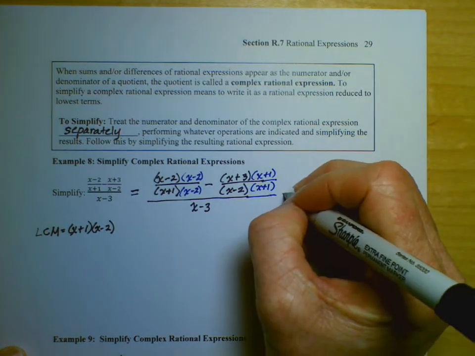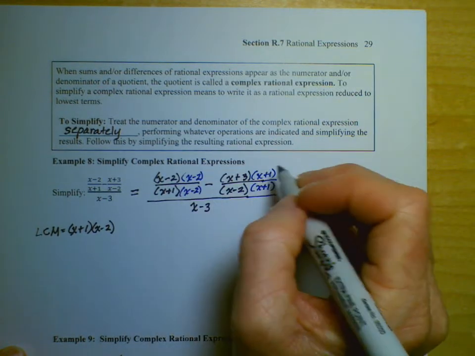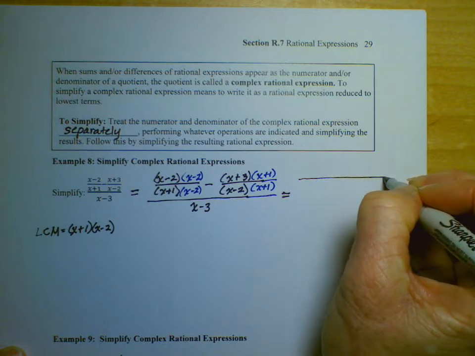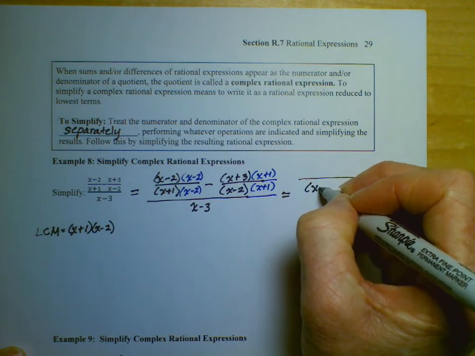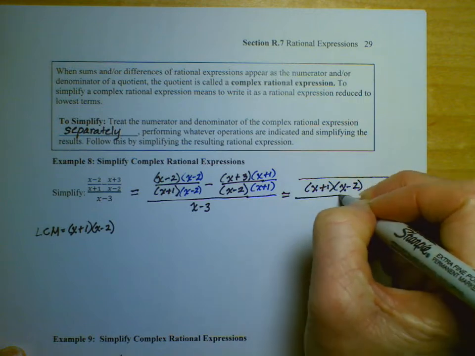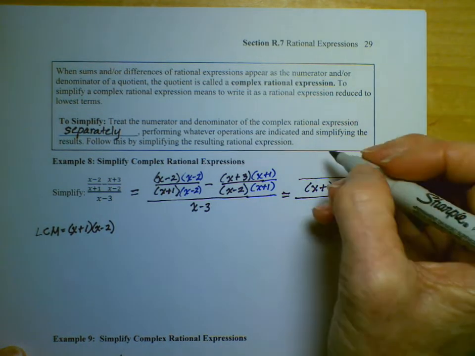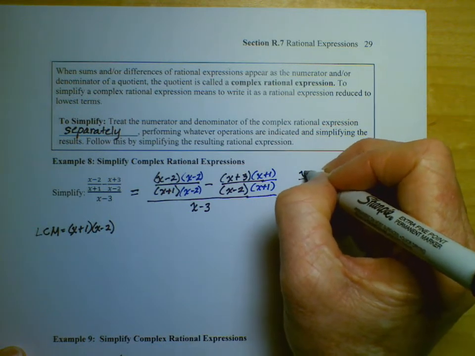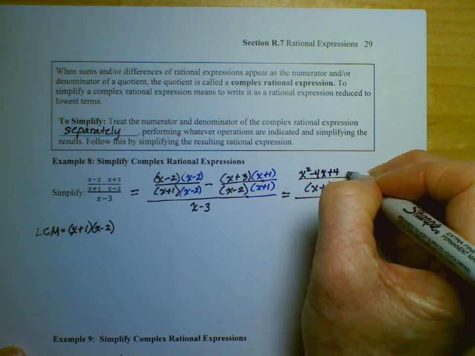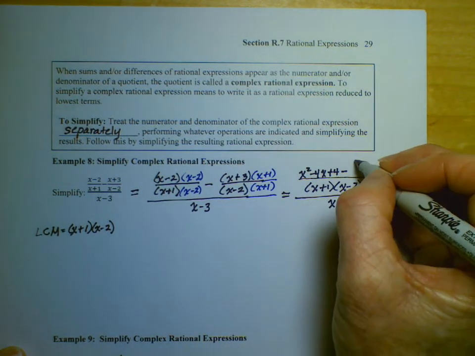Okay. Next step, we're going to FOIL the numerator here, FOIL the numerator there, and write our result over our common denominator of x plus 1, x minus 2, and of course don't forget this is all over x minus 3. Foiling the first, we get x squared minus 4x plus 4. Then we're going to subtract, and remember everything that comes next has to be subtracted.